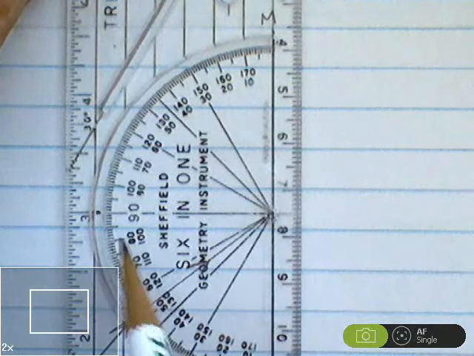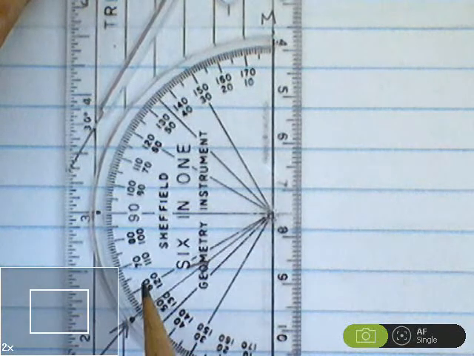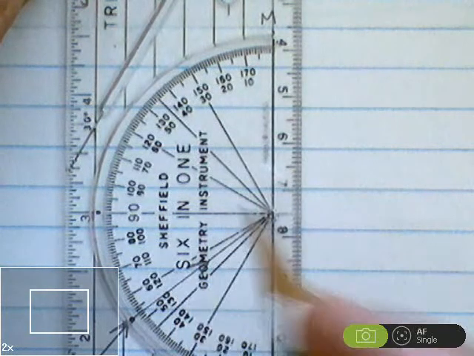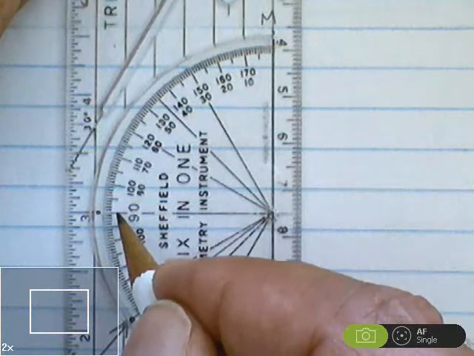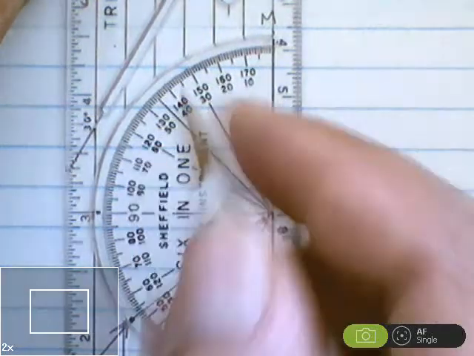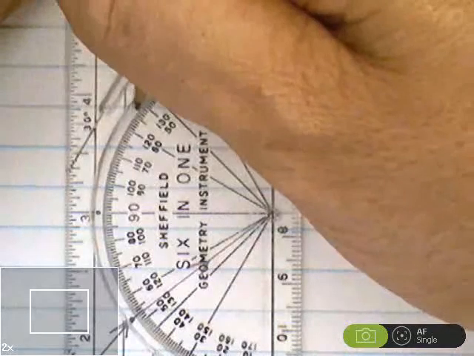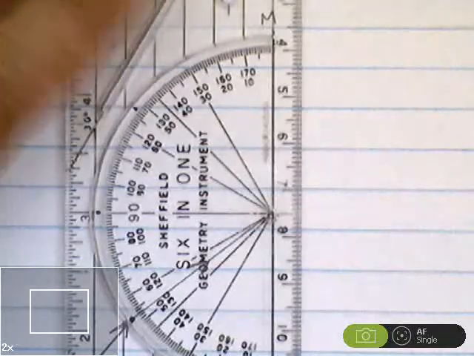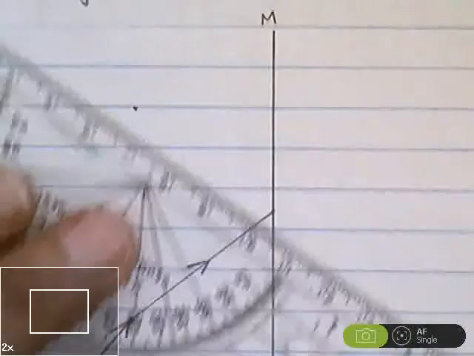What we have to do is count over the number of degrees to my ray. The nearest degree is fine. So I've got about 37 degrees over here. And what I'll do is I'll just go to my 90-degree line, and I'm going to count over 37 degrees again. 10, 20, 30, 35, 36, 37, and I'm going to make a little mark. All right, those are all we need for the reflected ray and the normal.